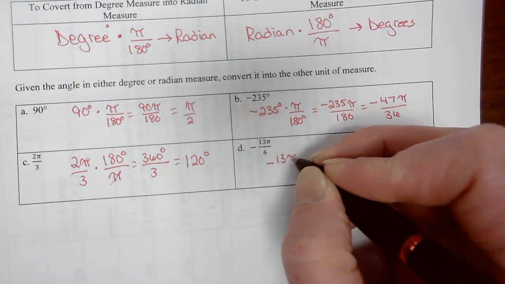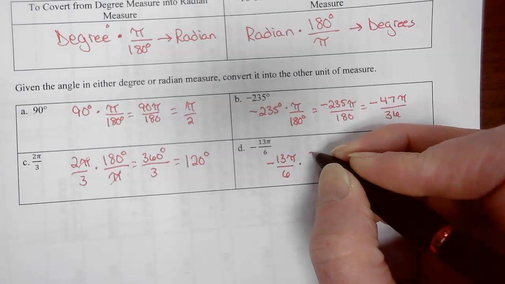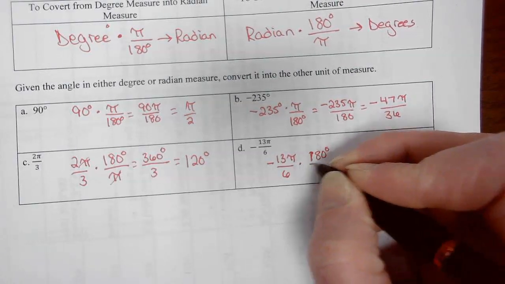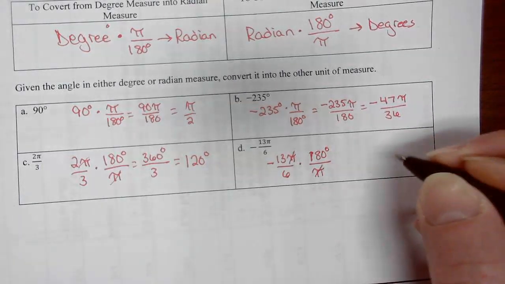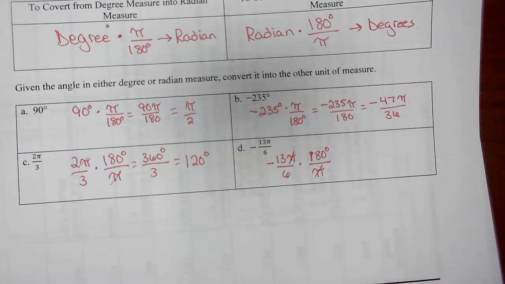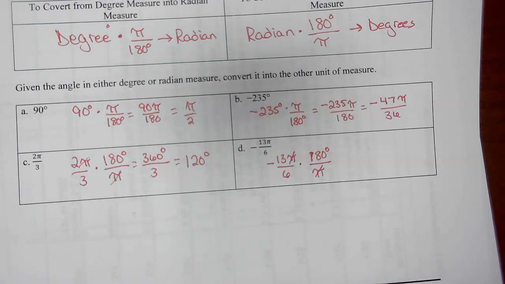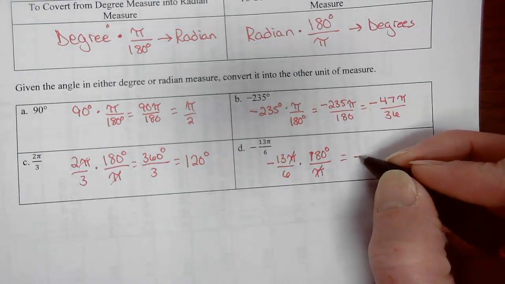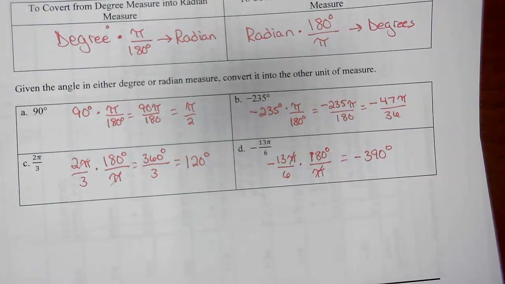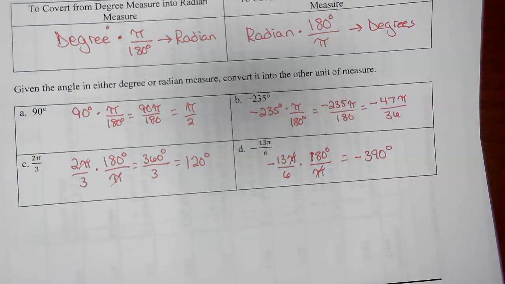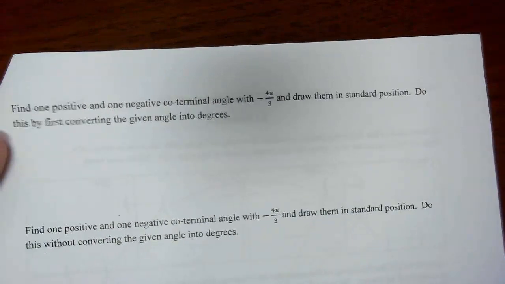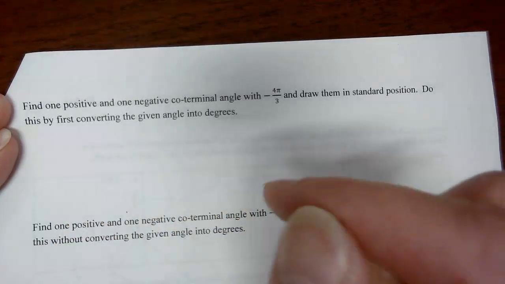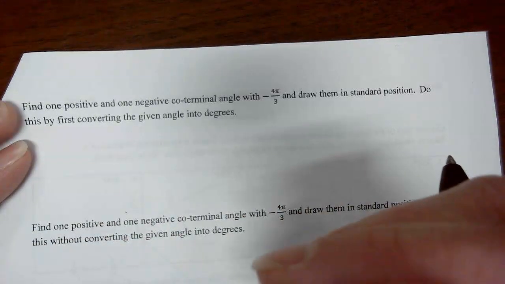Negative 13 pi over 6. I want to cancel out the pi's, so I'm going to put the 180 degrees on top, divided by the pi. And that ends up giving me, if I do negative 13 times 180 divided by 6, negative 390 degrees. So that's our first objective, converting from one unit to another. The next objective is coterminal angles. Now, let's remember how we did coterminal angles with degrees. We added 360 and subtracted 360.